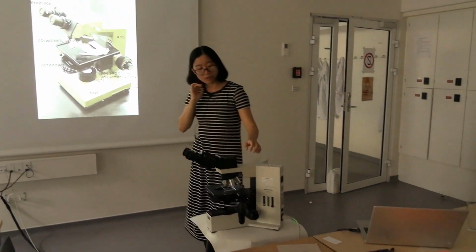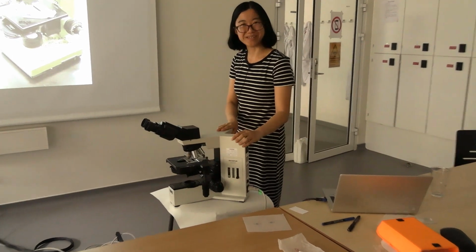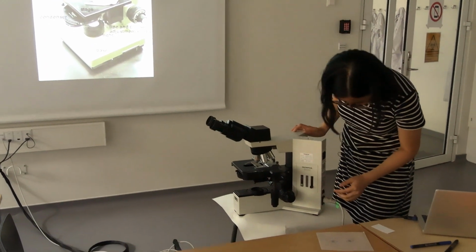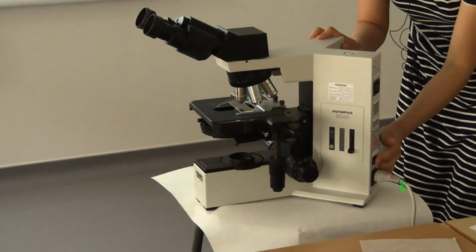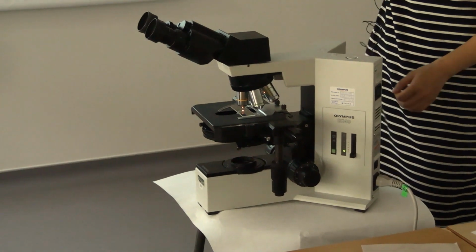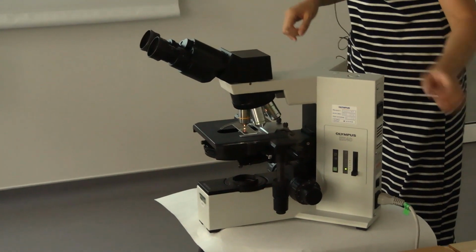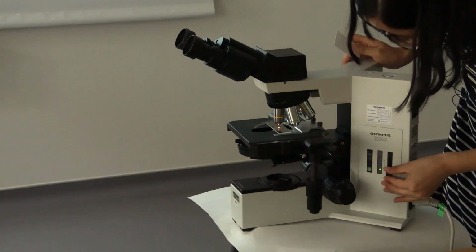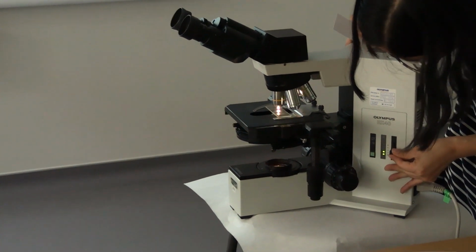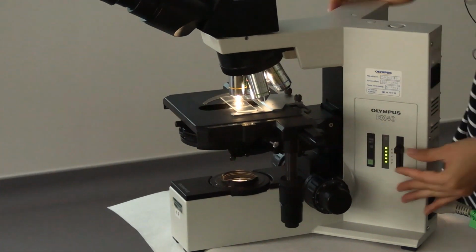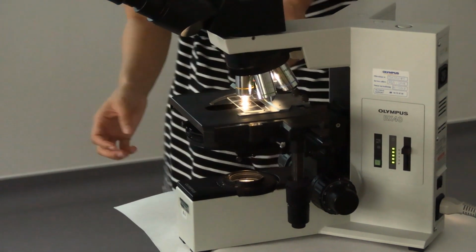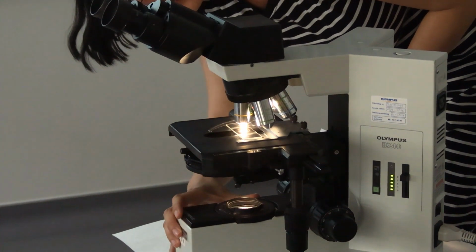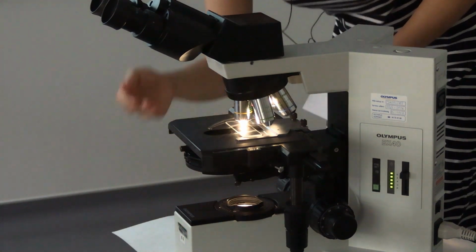So here I will show you the real microscope we have. First we need to switch on the button here. We need to switch on this microscope. And I will show you the light. If we just switch a bit. So here shows you where the light comes from. This is the light source. And you turn a little bit here, you can see there's a strong light here.